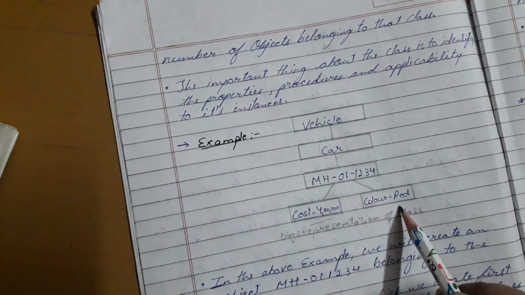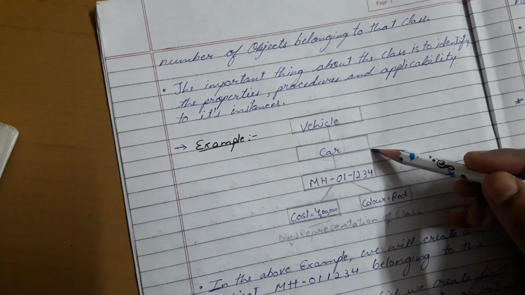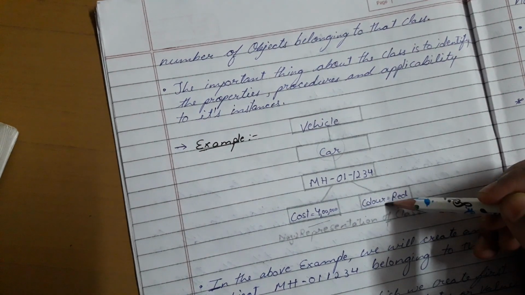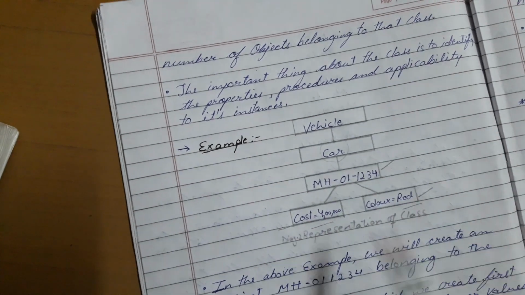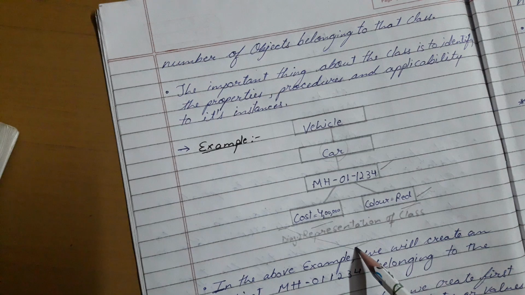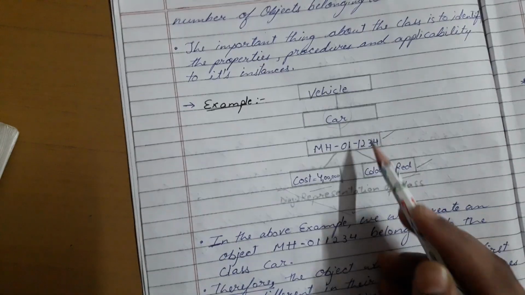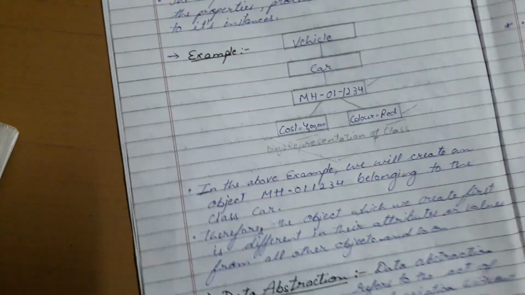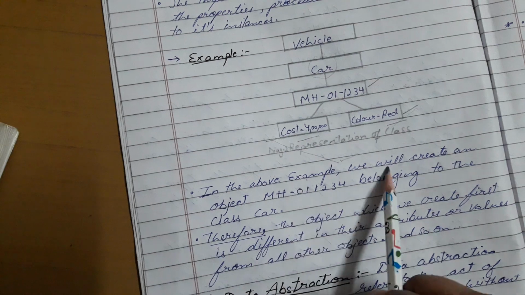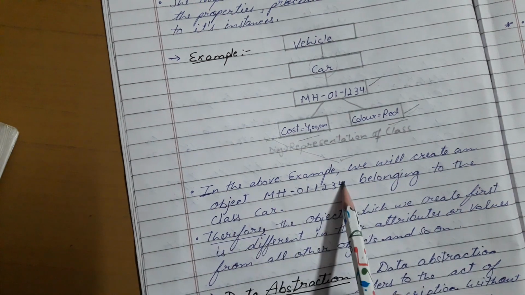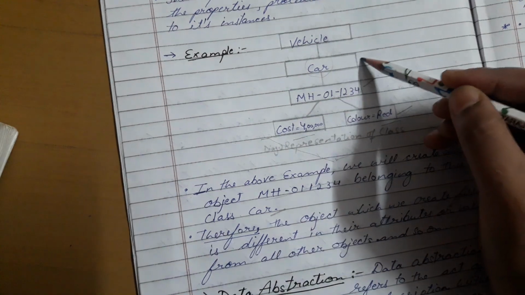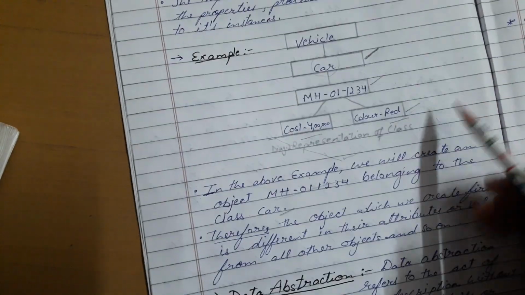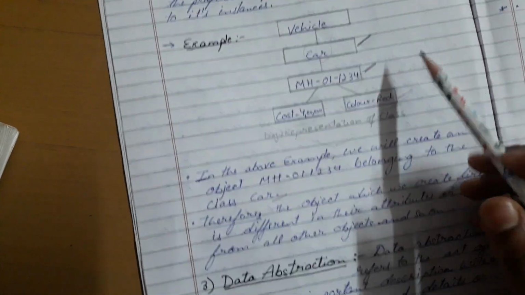So car has three objects: one is number plate, second is cost, and third is color. By the way, color and cost are the objects of the number plate. In the above example, we will create an object belonging to the class car. So car is a class, and this is the object of the car.